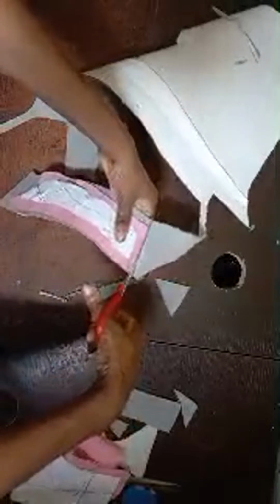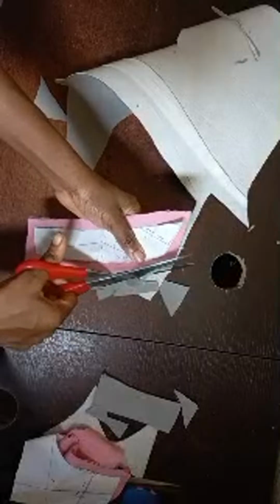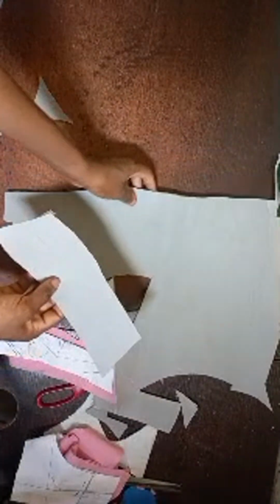Oh, we're not really done. I need to cut my interfacing as well. I'm going to use this to cut a second piece.